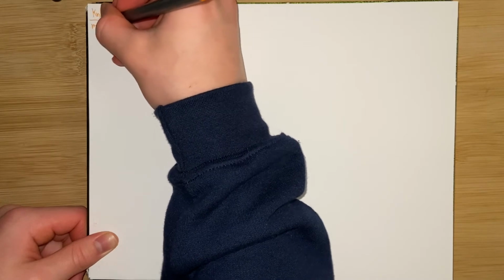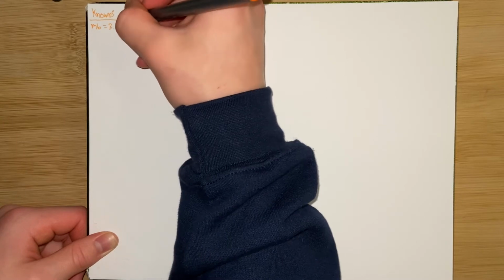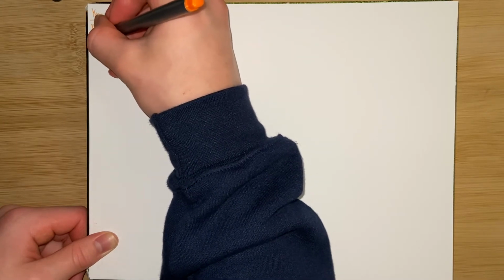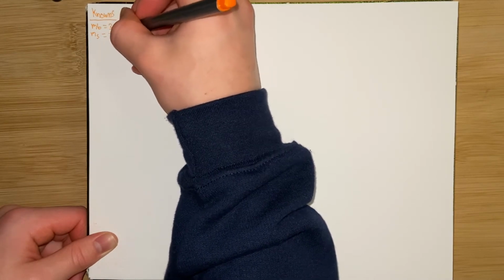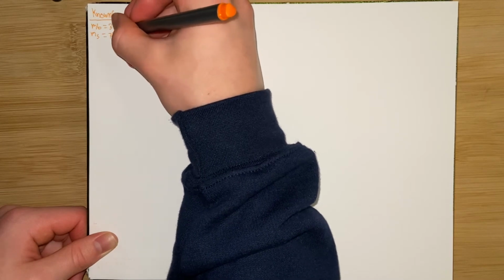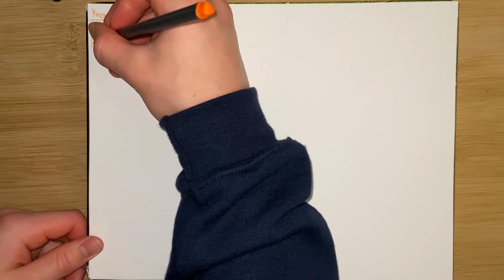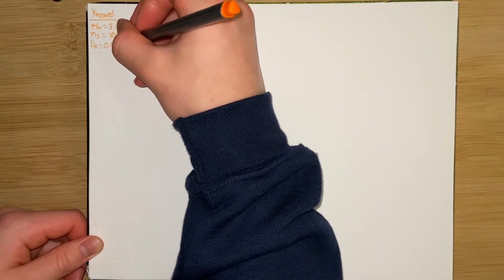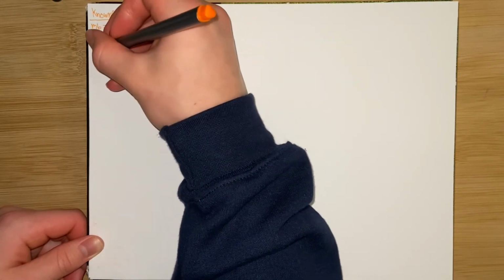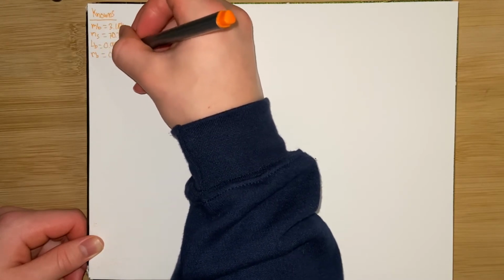So first we have the mass of the board or beam is going to be equal to 3.18 kilograms. Now we have the mass of the sign, or in this case Throckmorton, and that is going to be equal to 70.31 kilograms. Length of the board is equal to 0.96 meters, which means the R value of the board is equal to 0.48 meters.